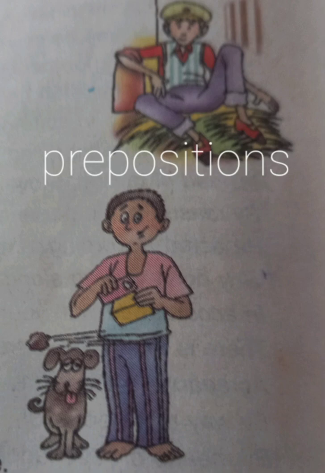So these are the words which go together with the words which I have read. So you must listen to it 3-4 times so that you can understand which preposition goes with which word.